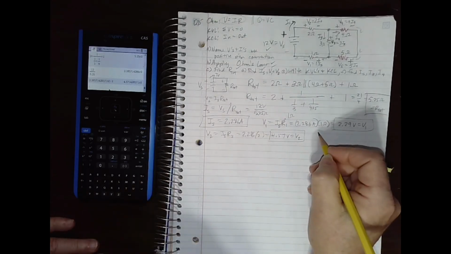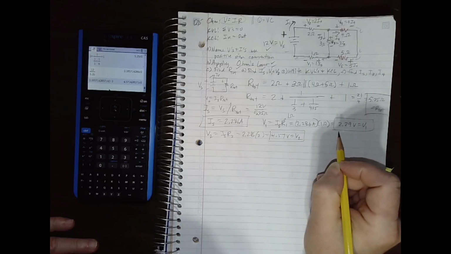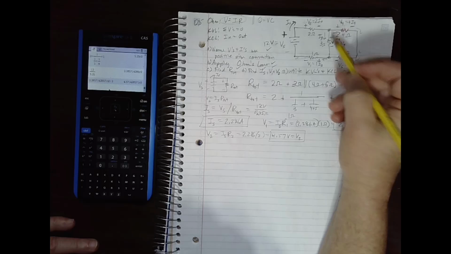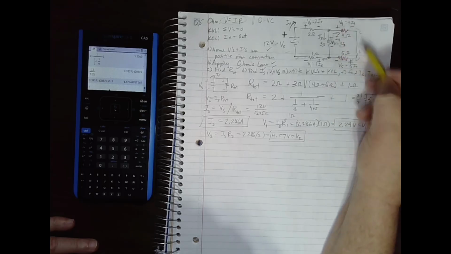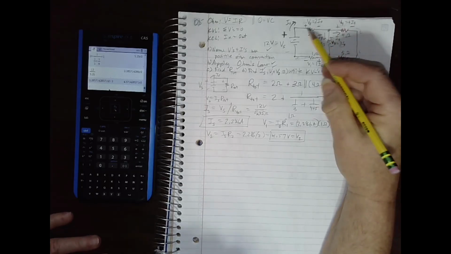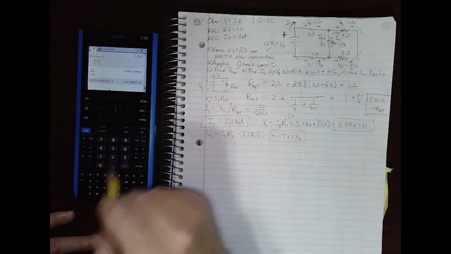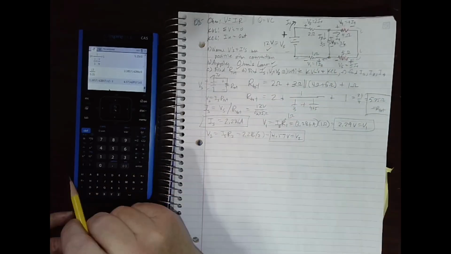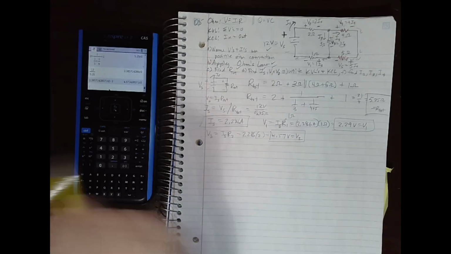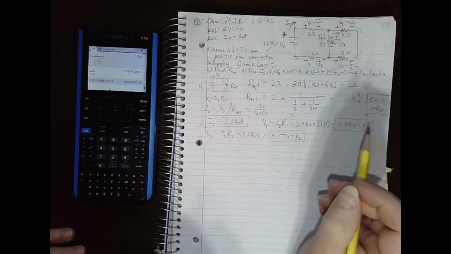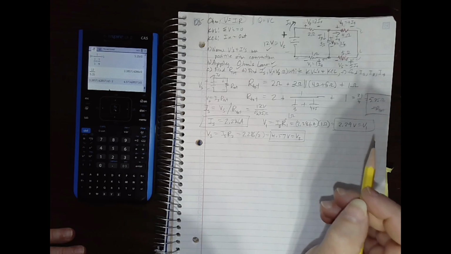We can do it a different way with, no, we can't. Never mind. With KVL, but we'd have to calculate this equivalent resistance, and then we can do KVL around the loop and figure out each individual voltage. No, we would know. This is a good way to do it. Okay, but KVL could give us more information, but it would be some more steps.